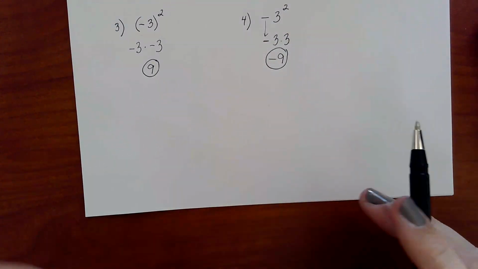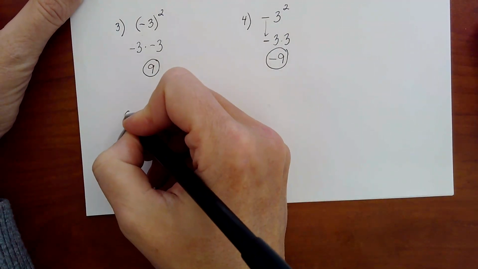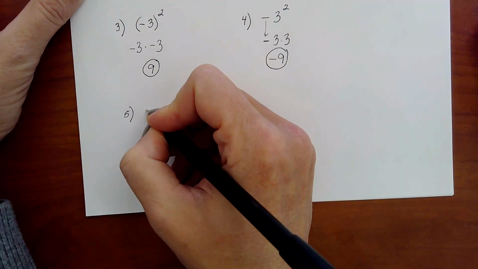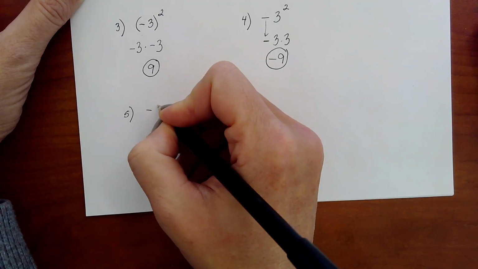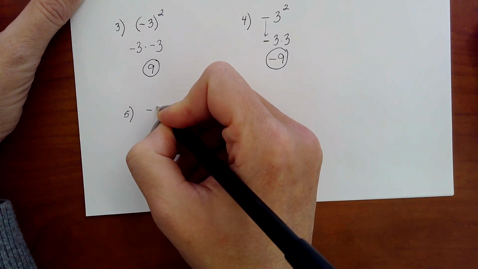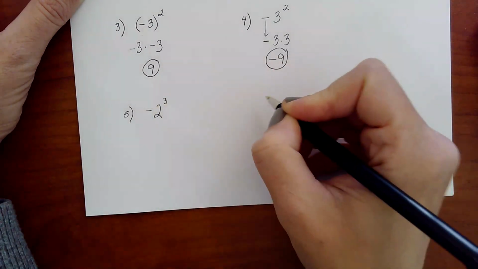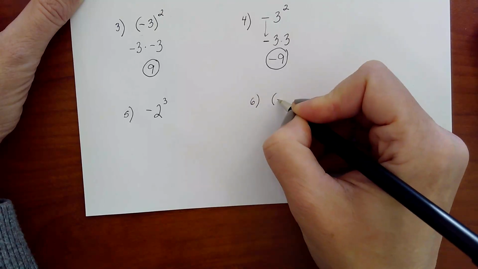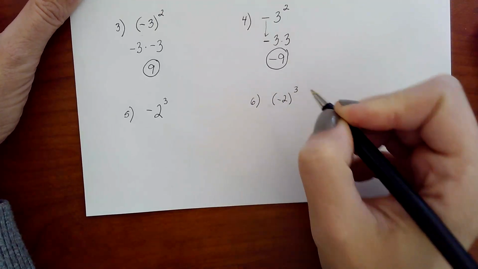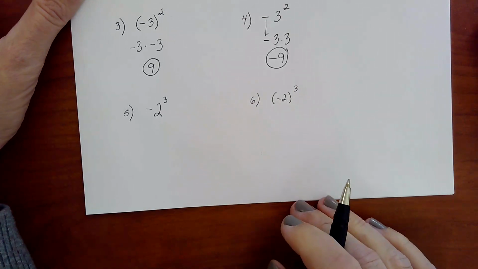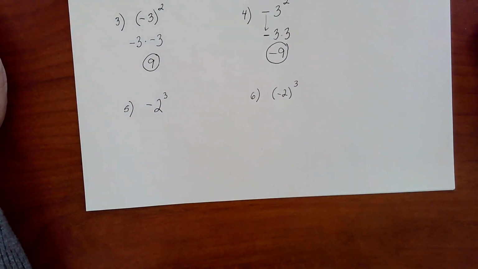Try two like that on your own. Let's try (negative 2) to the third and negative 2 to the third. I want you to write them out and solve them. Go ahead and pause it and try it on your own.